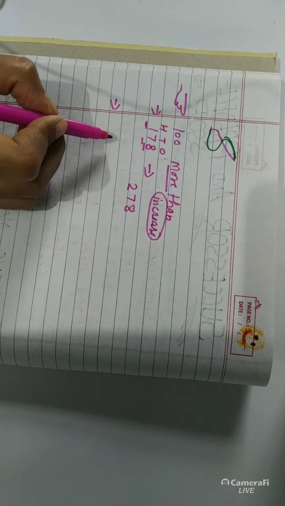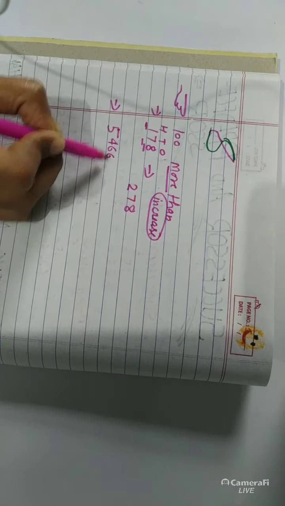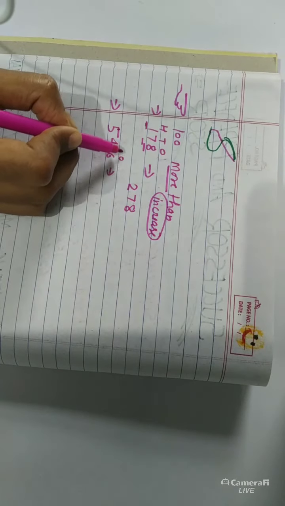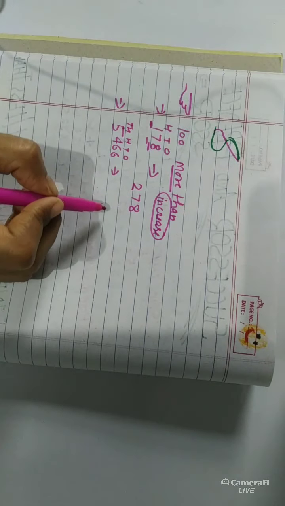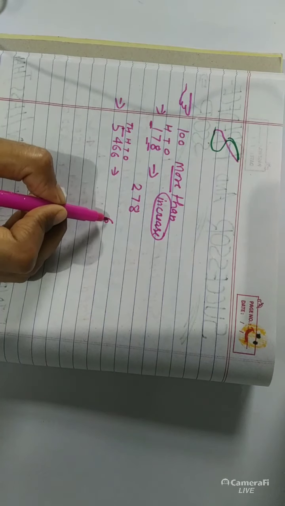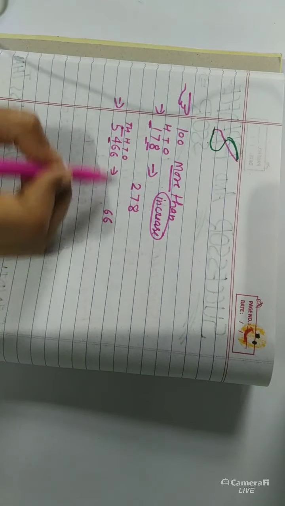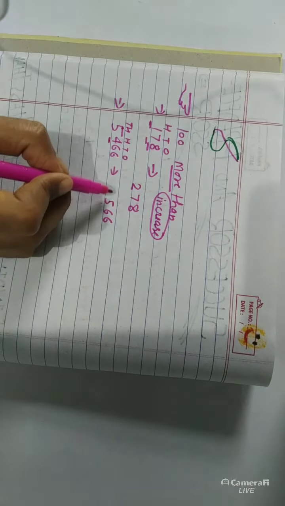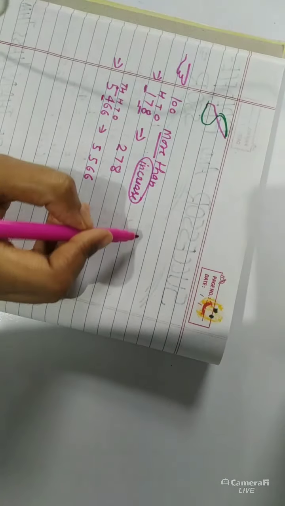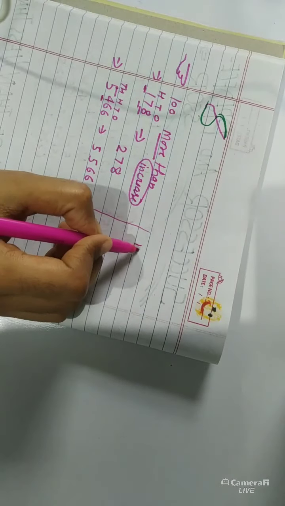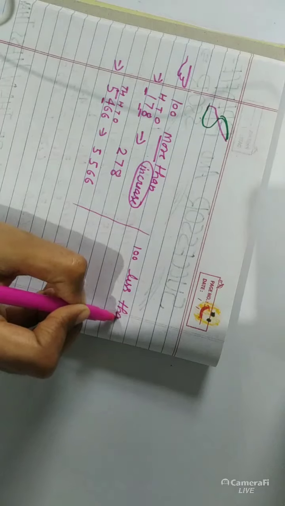If you have to find 100 more than 5466, then first you will fix its places: ones, tens, 100, 1000. The other digits will remain the same as you know. 6 ones digit, 6 tens digit, but the 100 digit will increase. So 4 plus 1 is 5, and the 1000 digit will again be the same. Very simple.